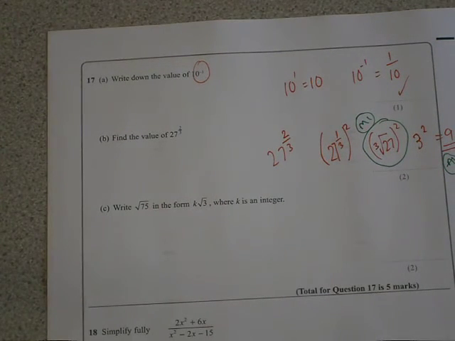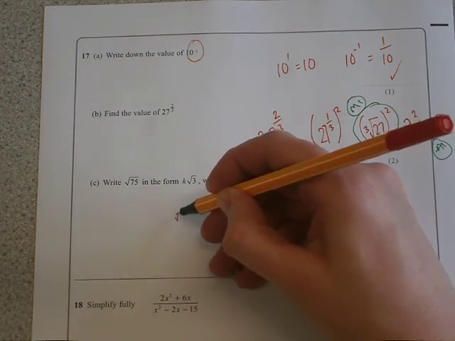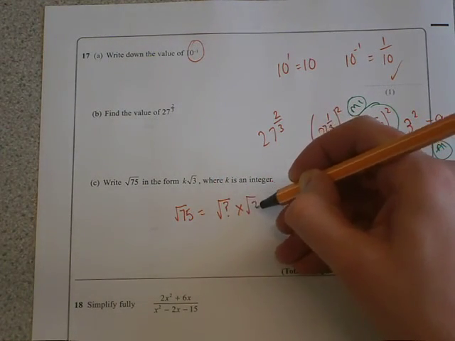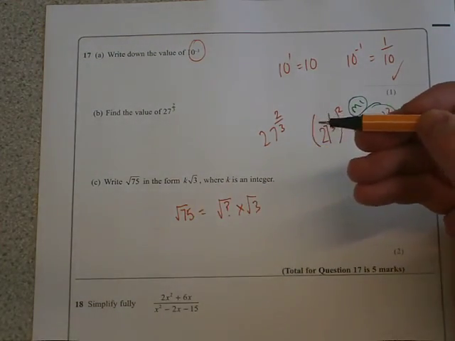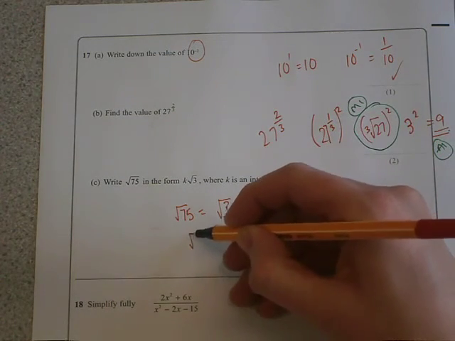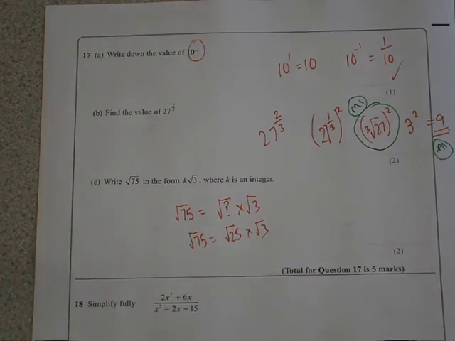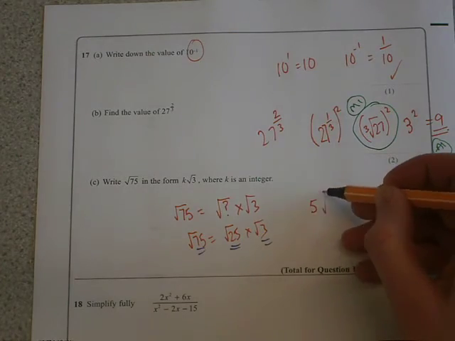It's asked you to write it in the form k root 3. All that means is it wants you to simplify that surd. So you've got to think about the fact that root 75 can be shown as the root of something times root 3. So it's how many 3's go into 75? Well, 25 do. So the root of 75 will be the root of 25 times the root of 3, because these two numbers here have to multiply to give this number here. Okay, so root of 25 is 5, so this is 5 root 3.